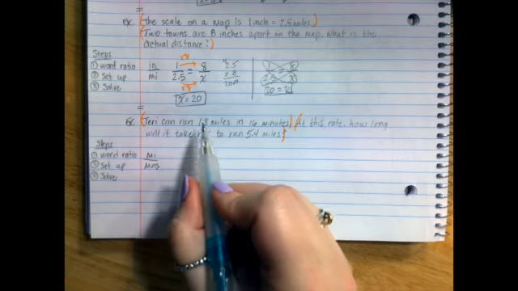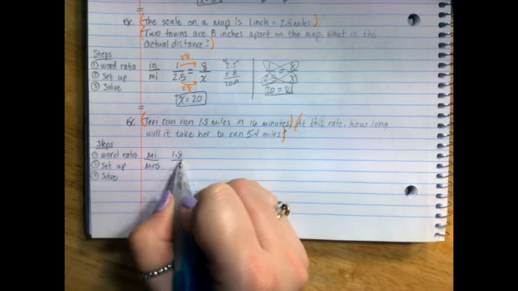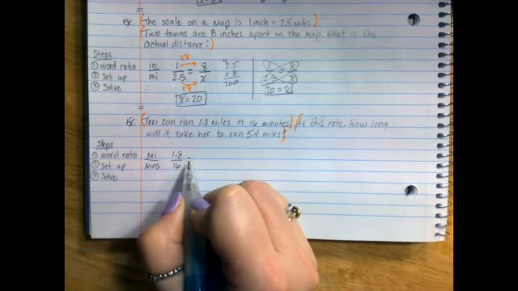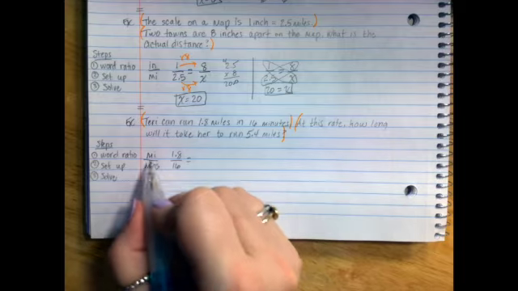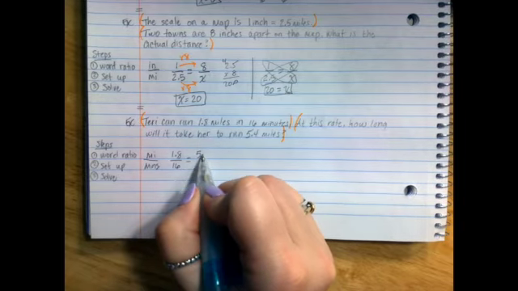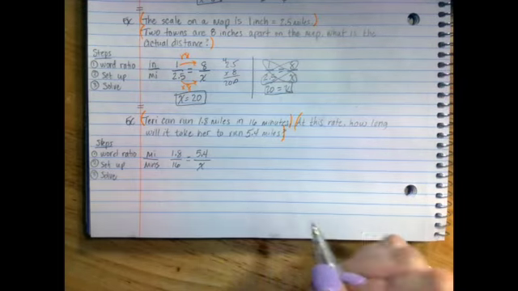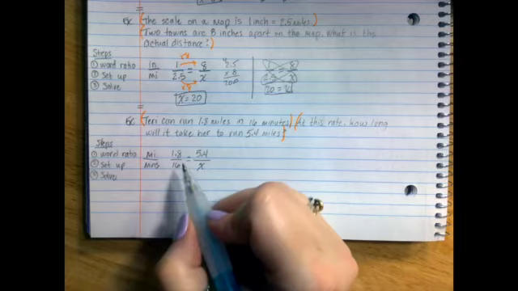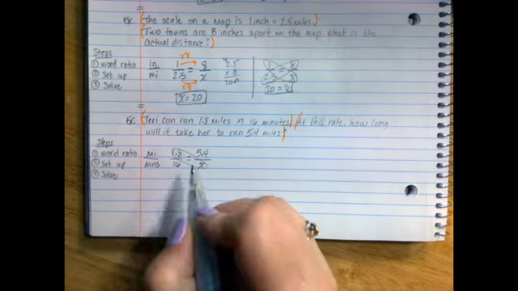Okay, Terry can run 1.8 miles in 16 minutes. So 1.8 over 16 equals, at this rate, how long will it take her to run 5.4 miles? That's on top. X will be on the bottom. Okay, I don't know off the top of my head quickly how to get from here to here, so I'm just going to cross multiply and divide it out.